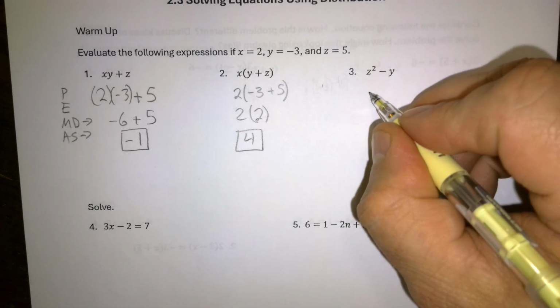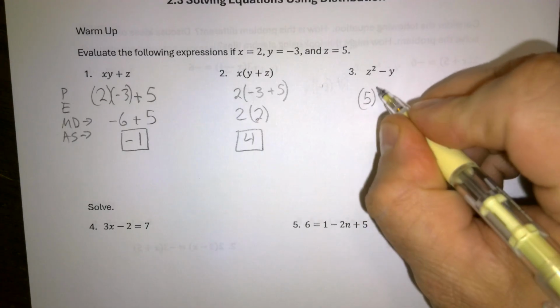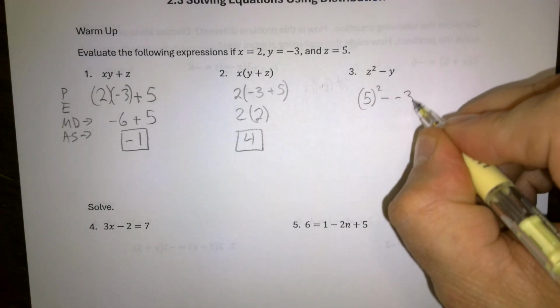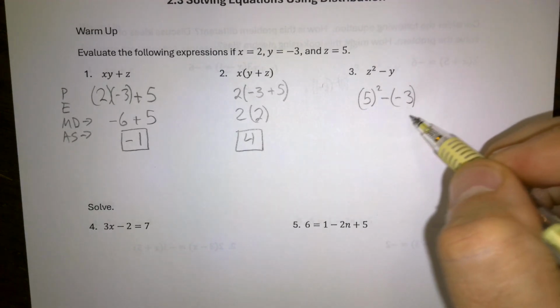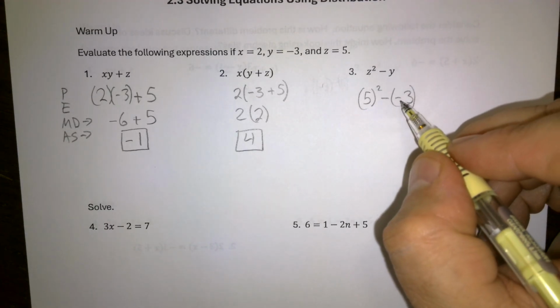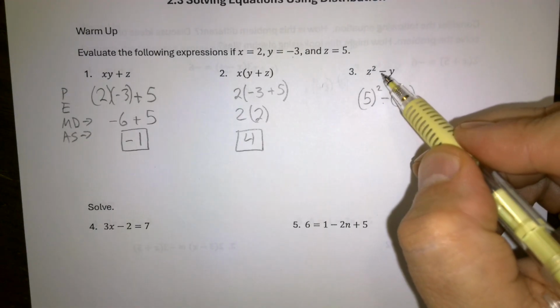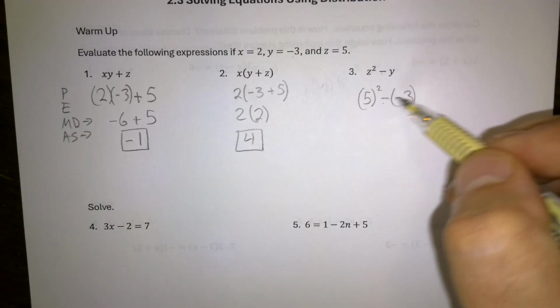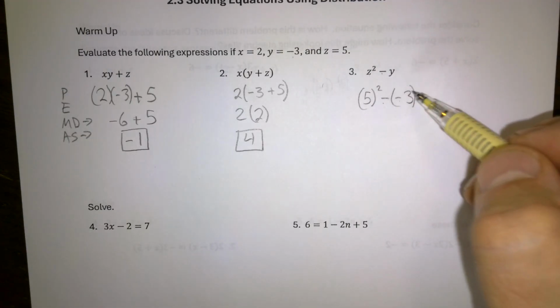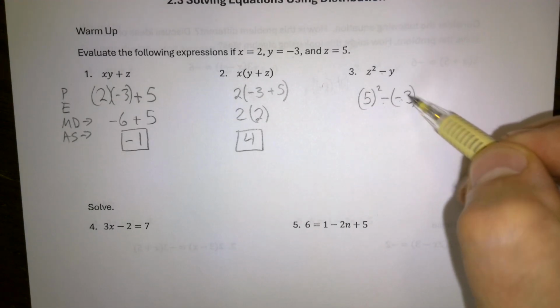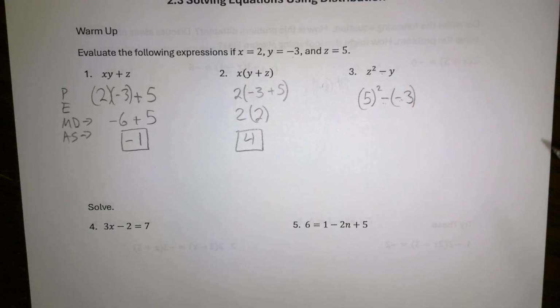Z is 5, so it's going to be 5 squared minus the value of y is -3. So this is where I think a parenthesis is helpful, because this way you know that this negative came from -3 and this minus sign came from the equation. So a lot of times I'll have students just put one of those, and the parenthesis kind of reminds you that, oh, this negative was attached to the input, and that was already a negative.